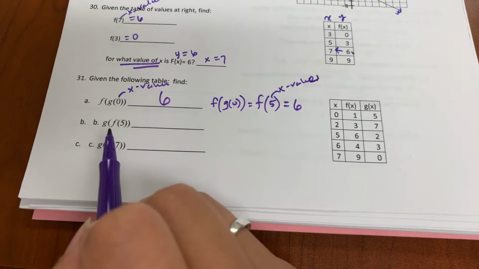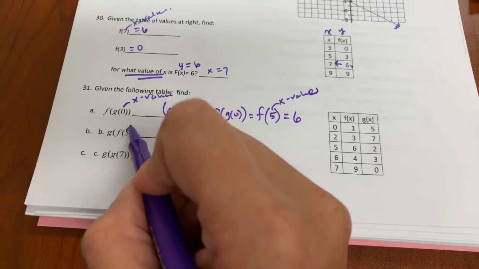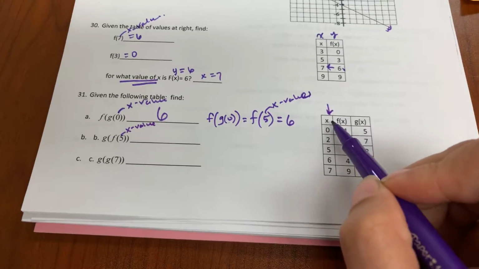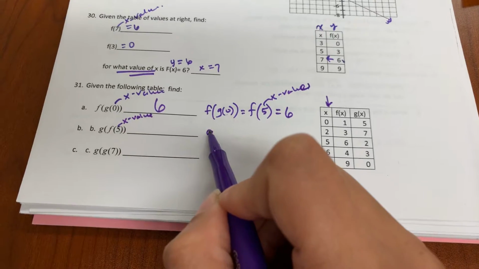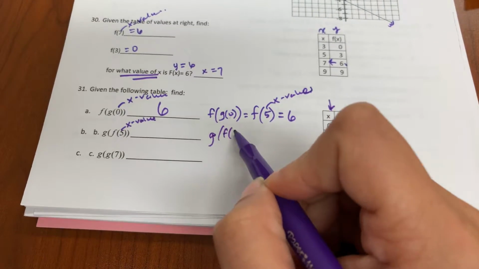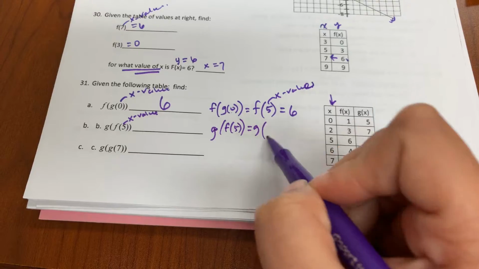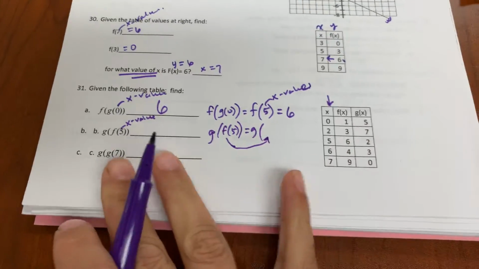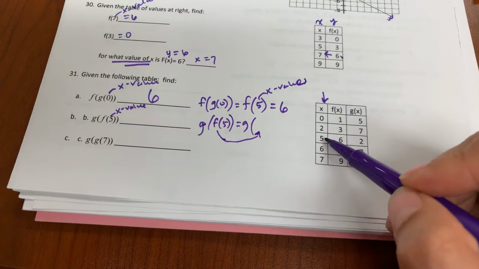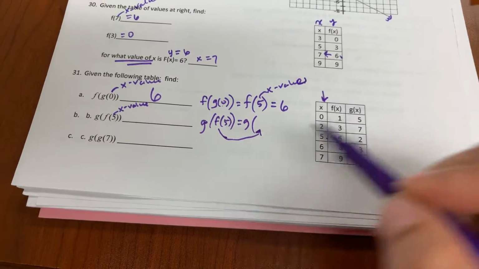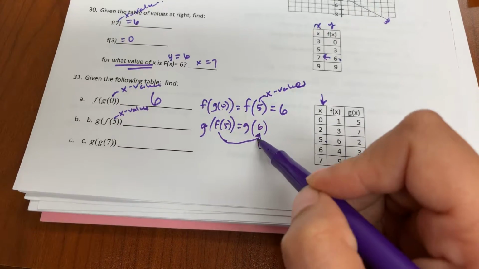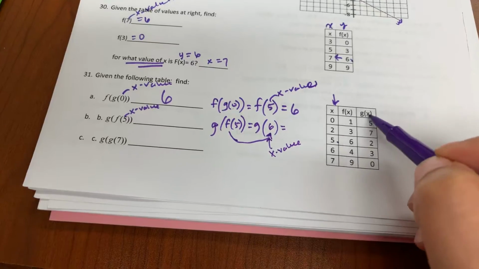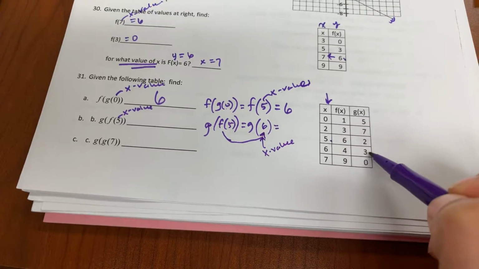Again, let's journey through 31b. This one is x value, so you have to start at your x value. So when we have g of f of 5, what was f of 5? Let's figure out f of, when x is 5, it gives you a 6. Now we need, this is an x value. What is g when your x is 6? 3.